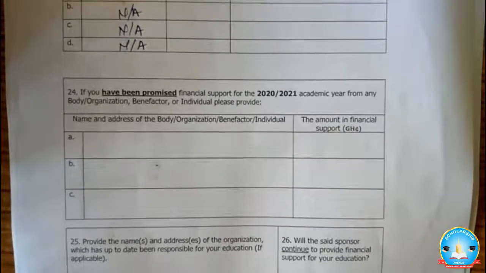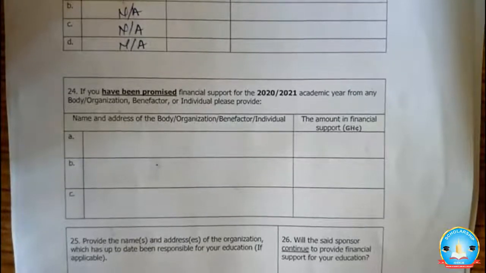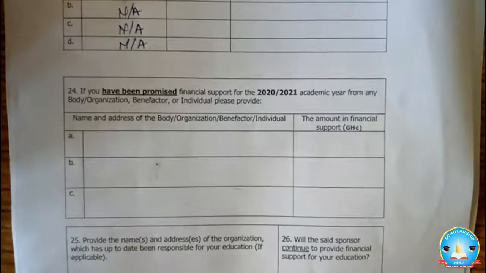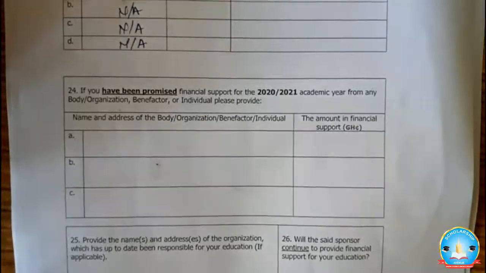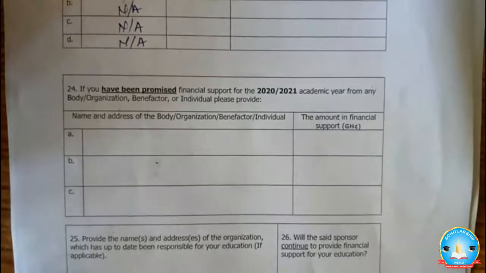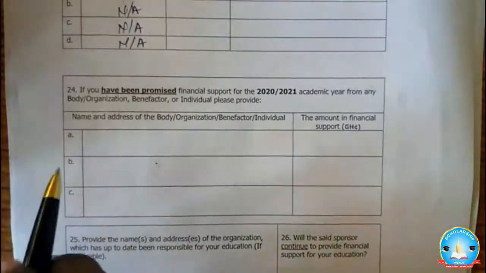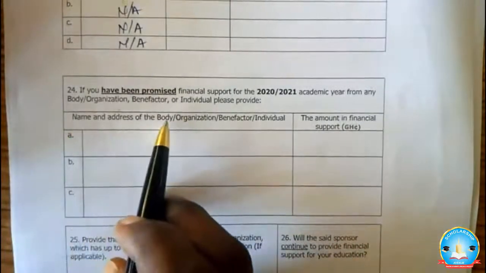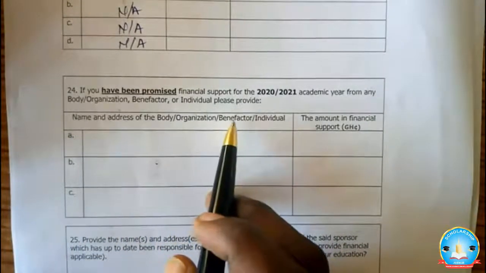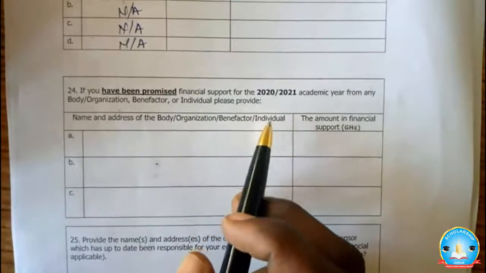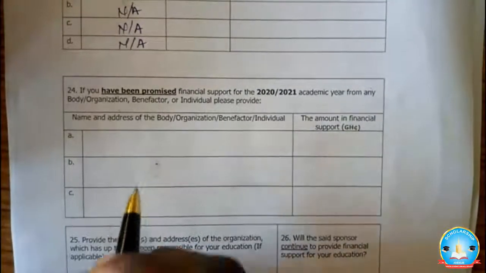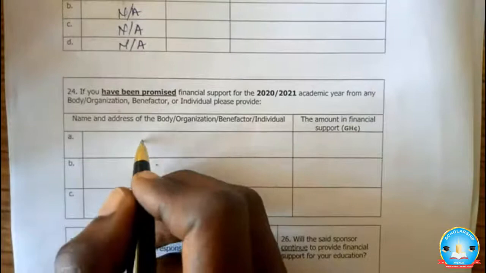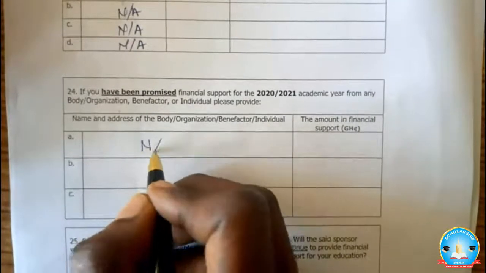Now going to question 24, it reads, if you have been promised financial support for 2021 academic year from anybody or organization, benefactor or individual, please provide. So here, if you have been promised, then you must provide the information. So here you have name and address of the body or organization or benefactor or the individual. So here for me, I don't have any support and I have not been promised, so I write.